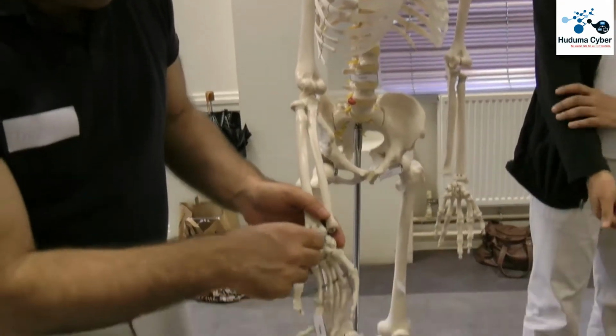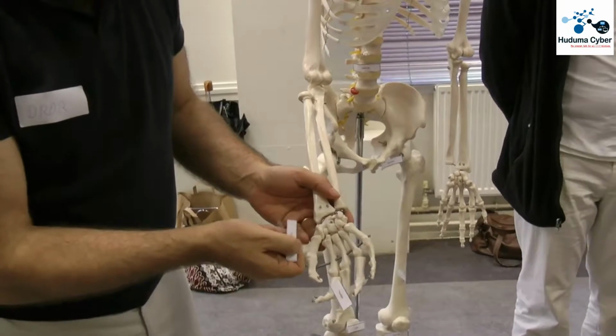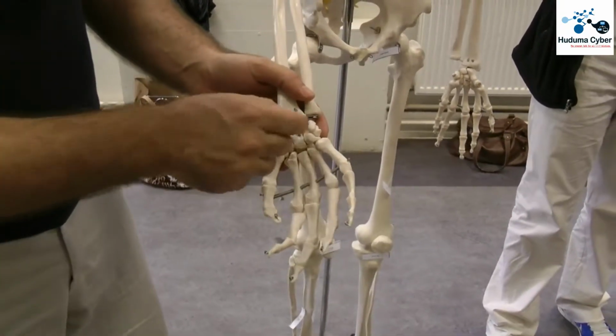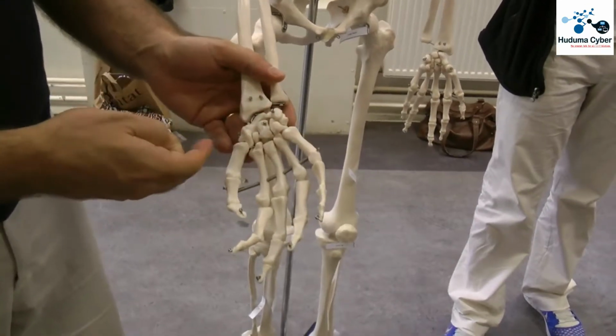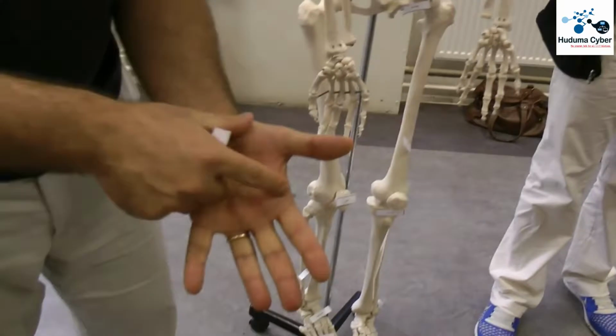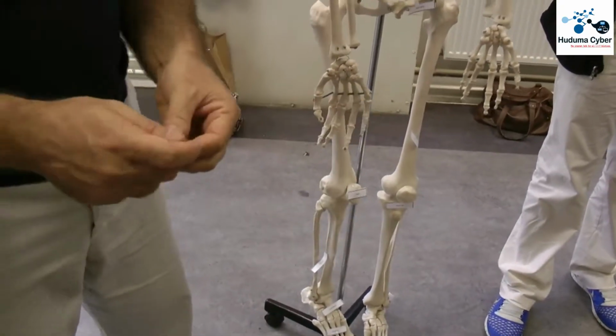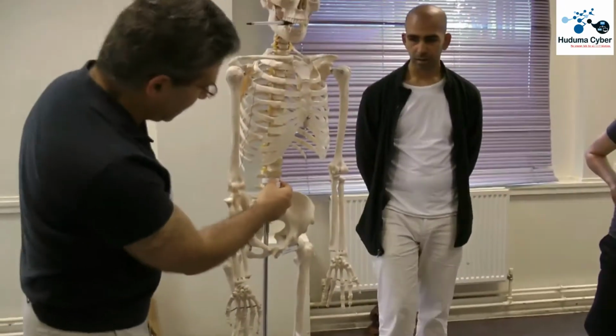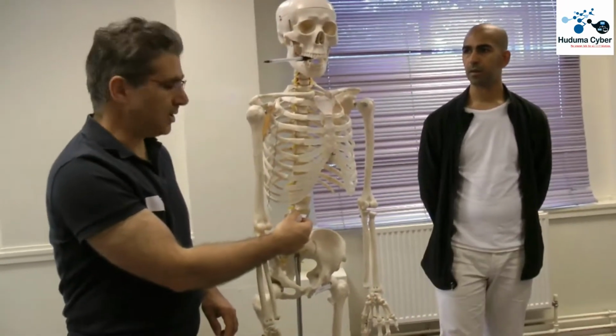And then carpal bones, metacarpals, and phalanges. Yeah? So the carpal bones are in the wrist, the metacarpals are the palm, and the phalanges are the fingers. Good. Oh, spinal disc. We forgot the spinal disc, apologies.